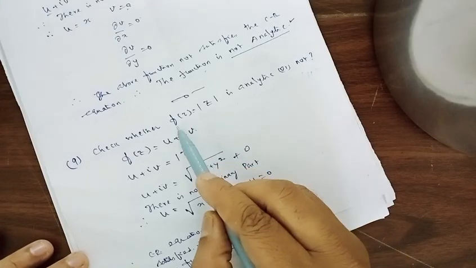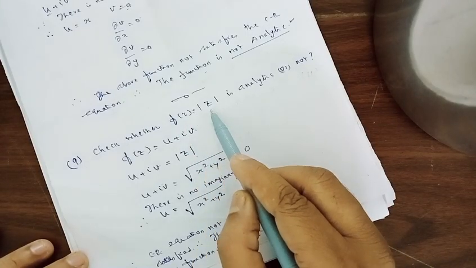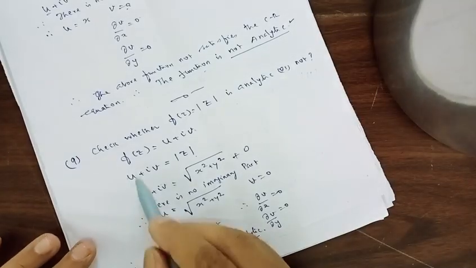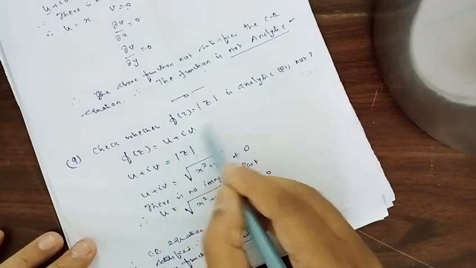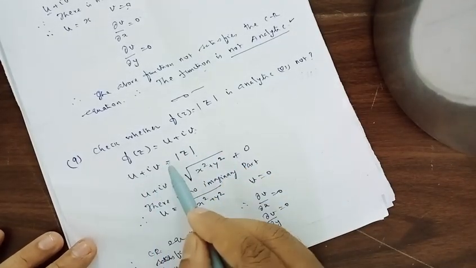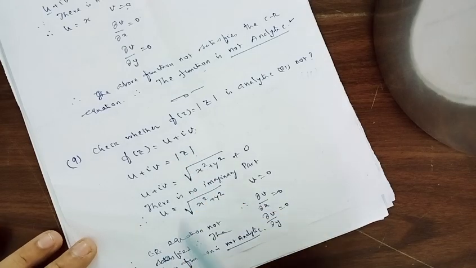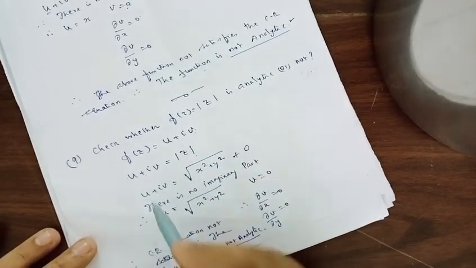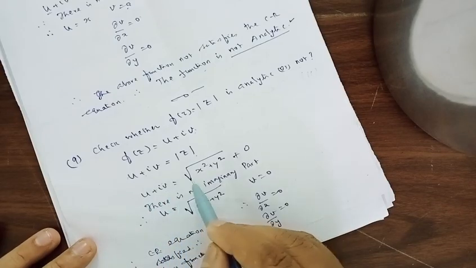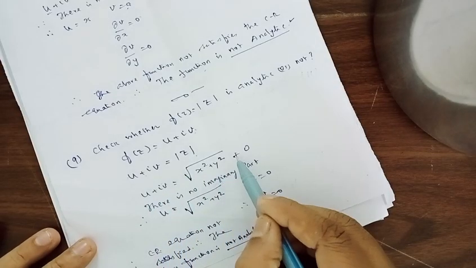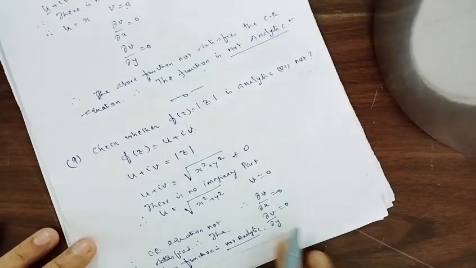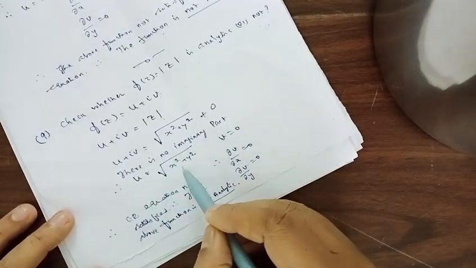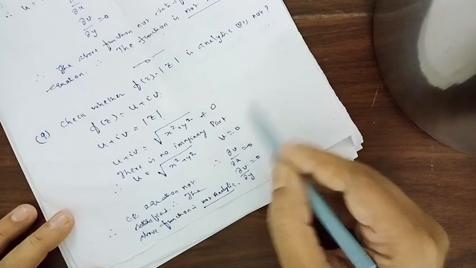Check whether f of z is equal to mod z is analytic or not. Similar method only. That is, f of z is equal to u plus iv, that is equal to mod z. We know mod z is nothing but root of x square plus y square. Therefore, u plus iv is equal to root of x square plus y square. There is no imaginary part, so u is equal to root of x square plus y square, but v is equal to 0.